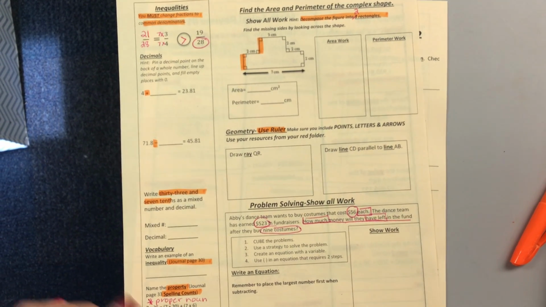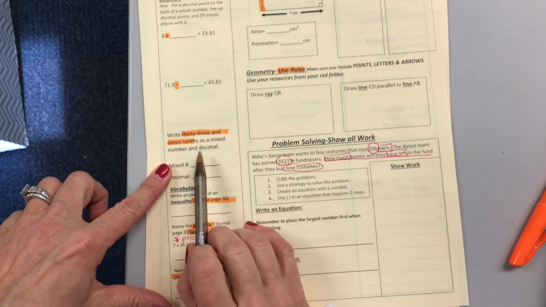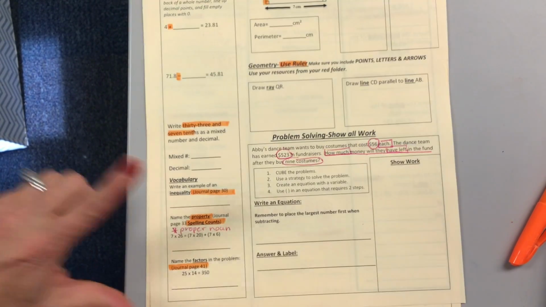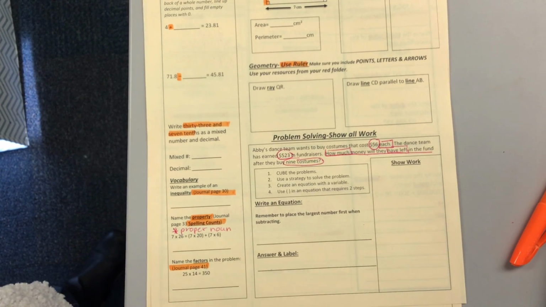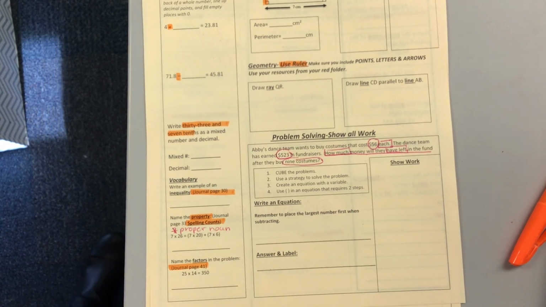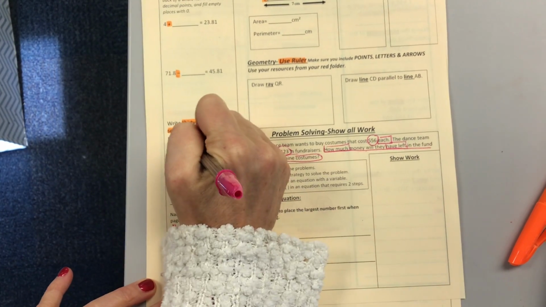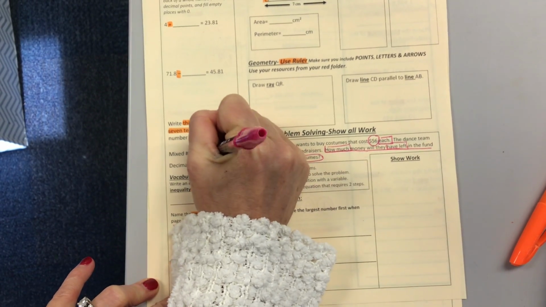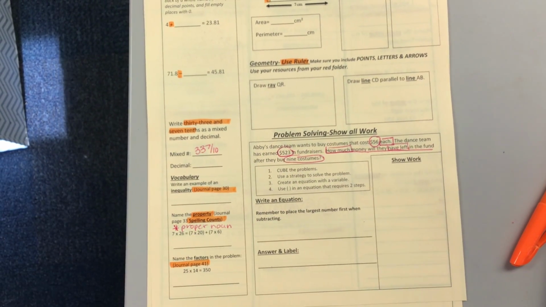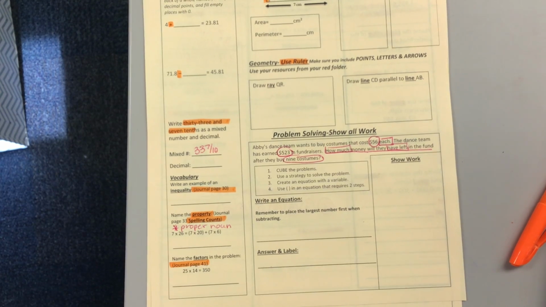You forgot mixed numbers? Okay, so write 33 7/10 as a decimal and a mixed number. So a mixed number has a whole number and a fraction. So what's our whole number? 33. And what is our fraction? 7/10. So it's 33 and then 7/10. Okay?